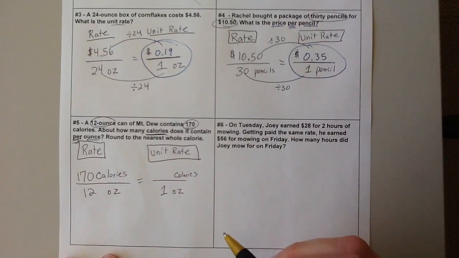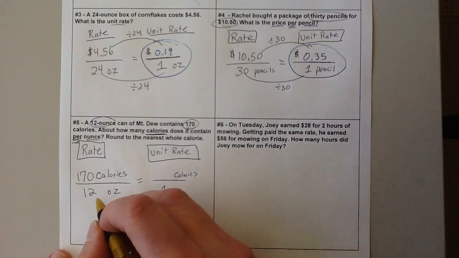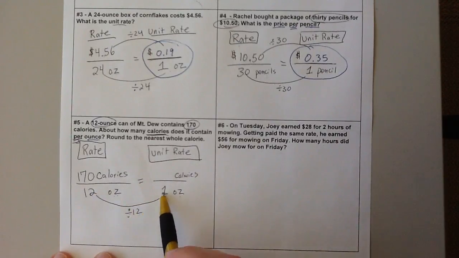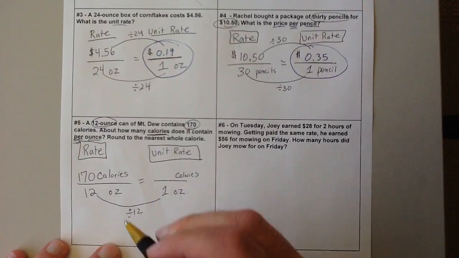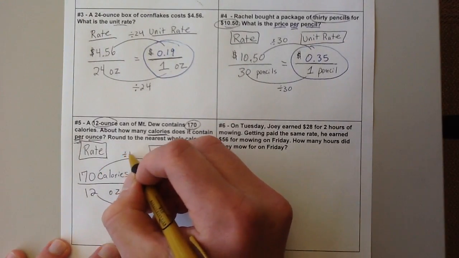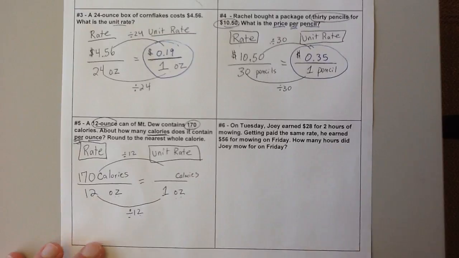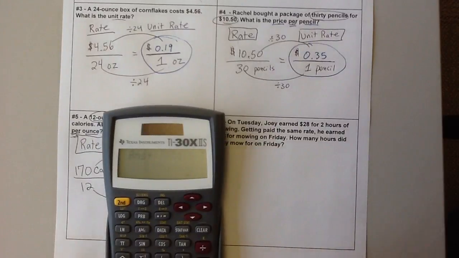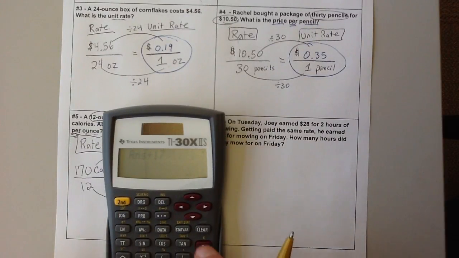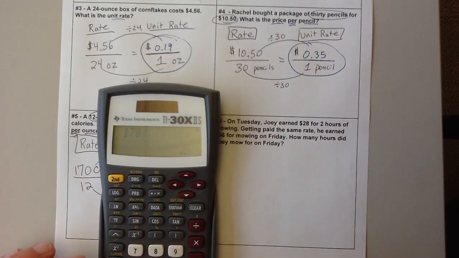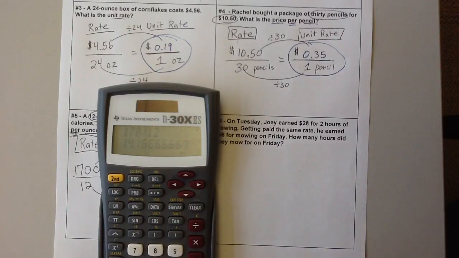Ounces on bottom. Okay, so as you can see, look on the bottom, we have 12 divided by 12. 12 divided by 12 gives you 1. And so if we divide the bottom by 12, we do the same thing to the top. We have 170 divided by 12 will give us the number of calories per 1 ounce of Mountain Dew. Now when you put this in your calculator, 170 divided by 12, you get 14.1666. It's actually 6 repeating.